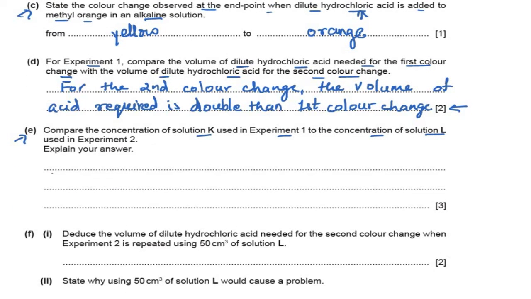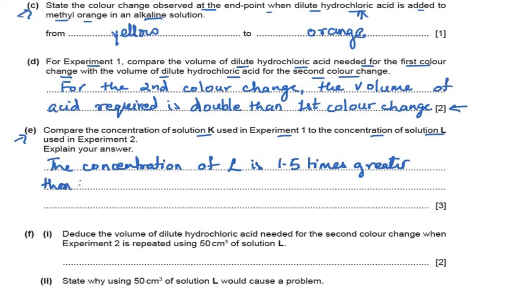So here we can write accordingly that the concentration of L in experiment 2 is 1.5 times greater than the concentration of K in experiment 1.